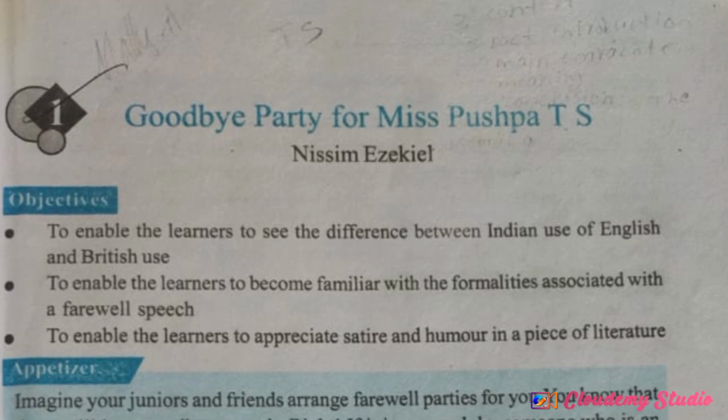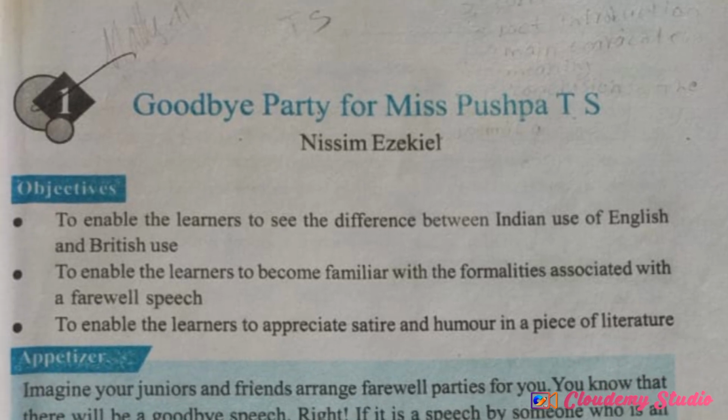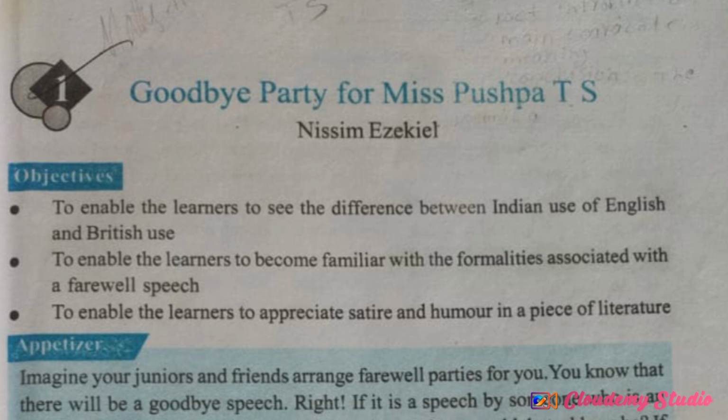Before starting the poem, let's begin with the objectives. For what purpose has this poem been written? According to this poem, what would the poet like to reveal to the learners? The first one: to enable the learners to see the difference between Indians' use of English and British use.